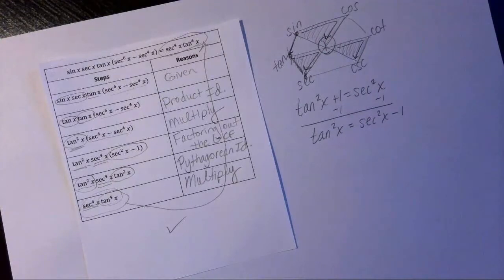Okay, so you'll go ahead and try the checkpoint problem, and then we'll come back in the next video and see how you did on that one.